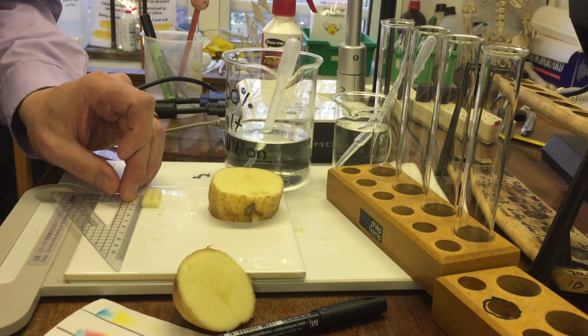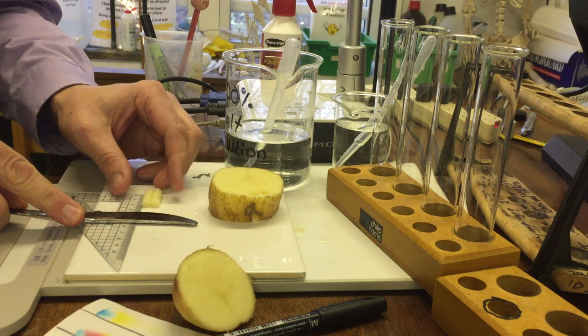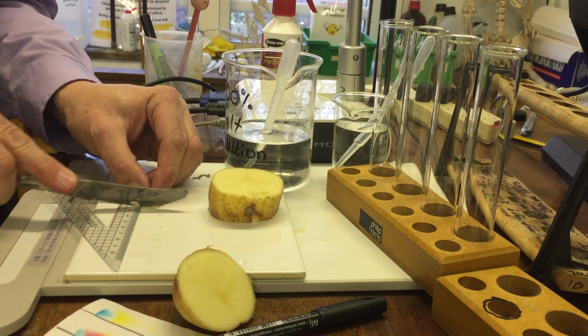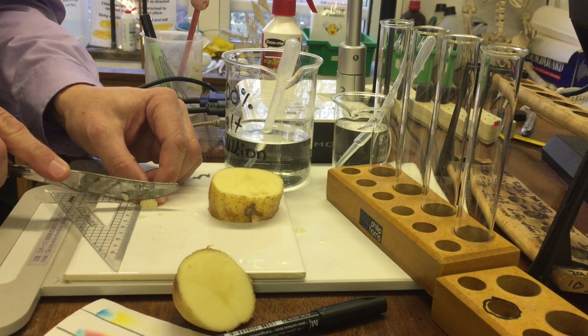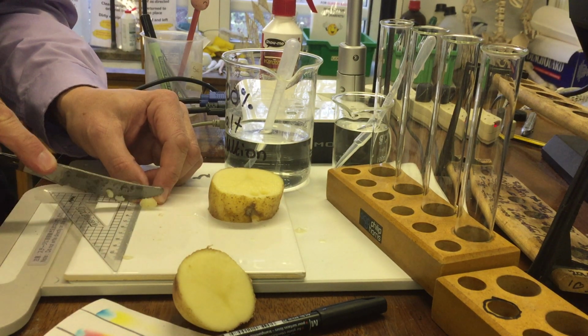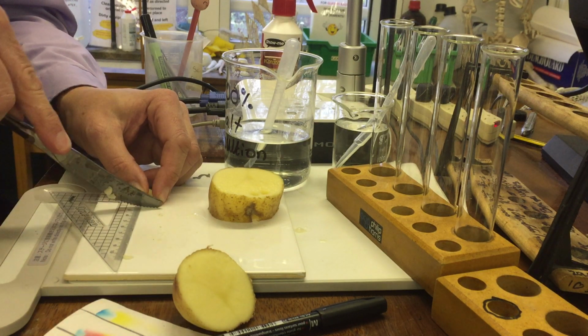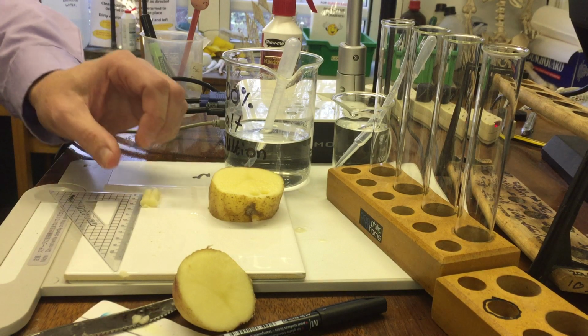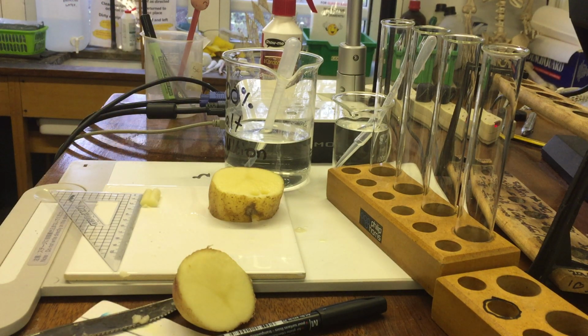Take them next to the ruler and then just cut them all to be 2 centimetres long. And it's not extremely precise, but that way they're all going to be roughly the same length. Once you've cut all 5 of them, take a paper towel, and this is a great technique for doing this because you won't mess them up.